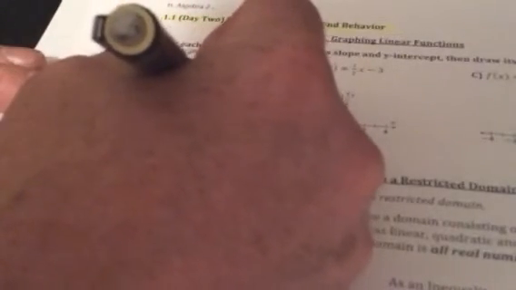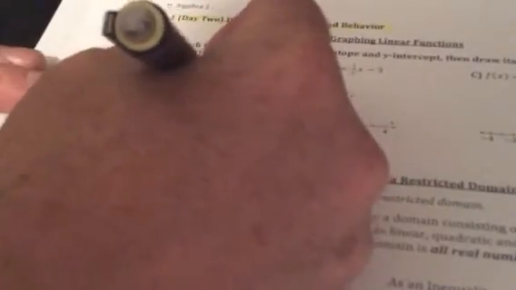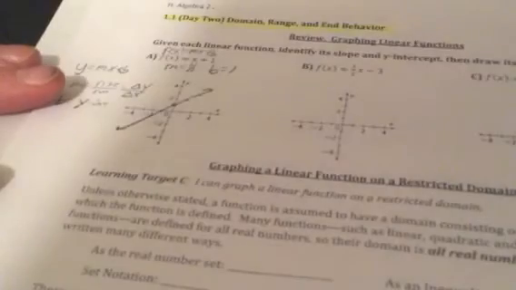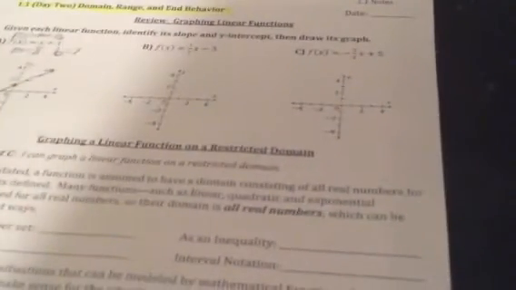So I start at my y-intercept at 1, I put a dot. My slope says rise up 1, run over 1. So rise up 1, run over 1. I can do this a few times, and I get a line. If I connect the dots, it only takes 2 dots to make a line that looks like that.